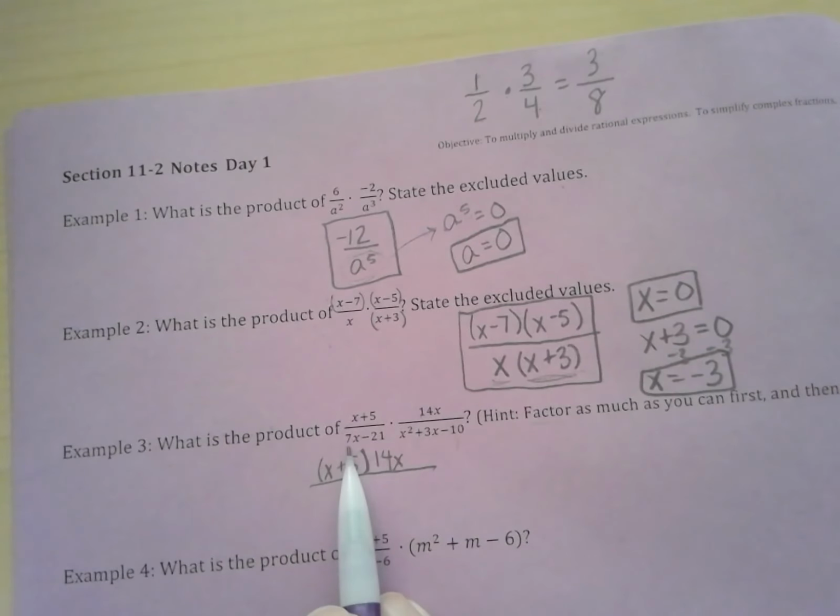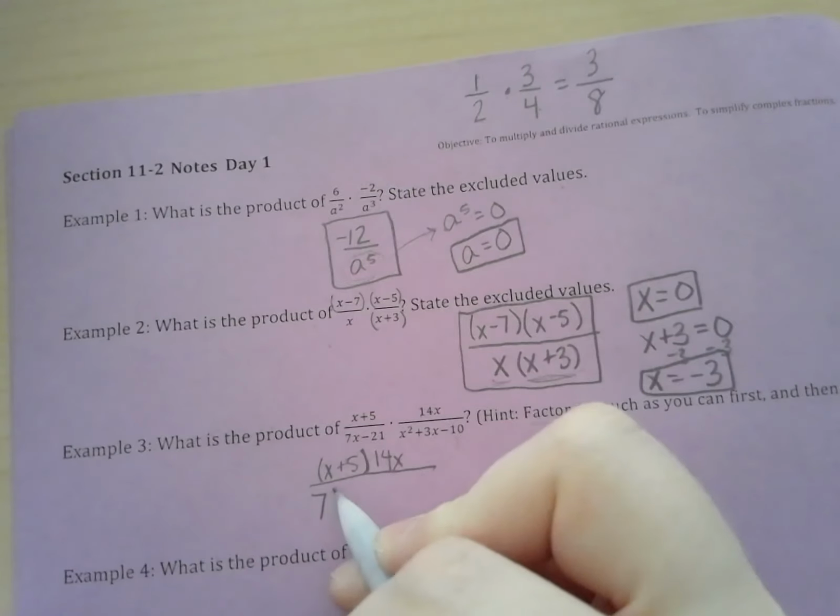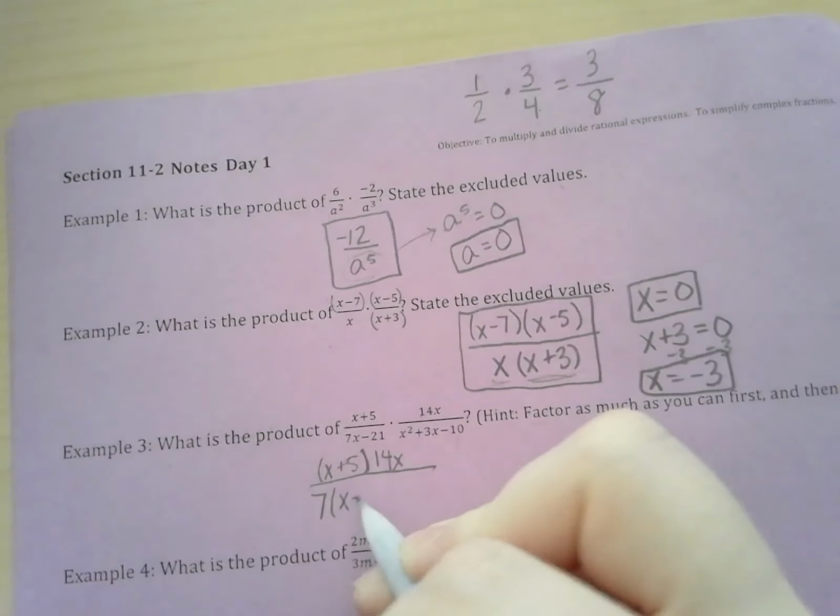On the bottom, what goes into 7x and 21? Well, a 7 does, so I can take out a 7. And that leaves me x minus 3.